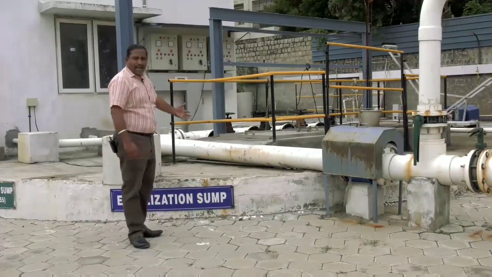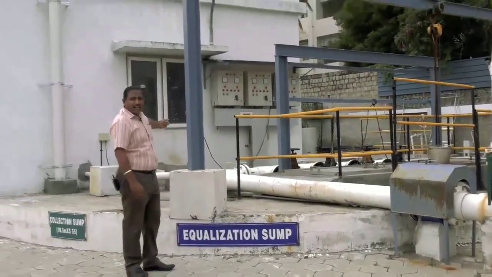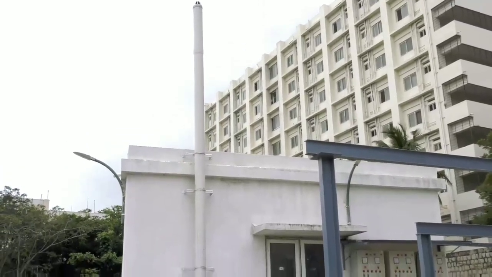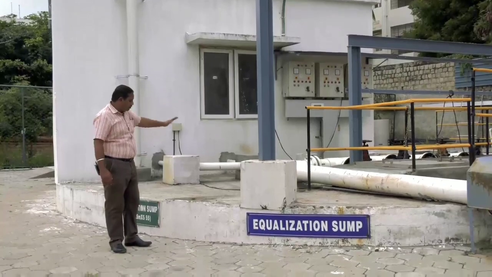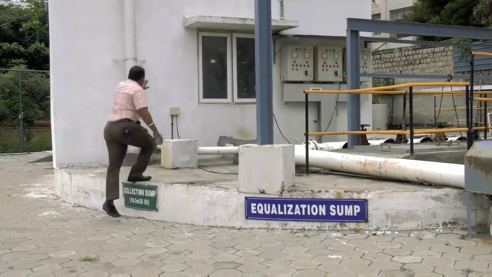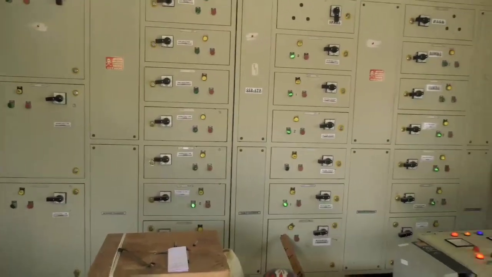So this air is pumped or generated with the help of the blowers, which are present inside this room. This is the maneuver control room, which is present above this collection sump, and inside this room only the blower units are there. The blower units are nothing but the compressors.